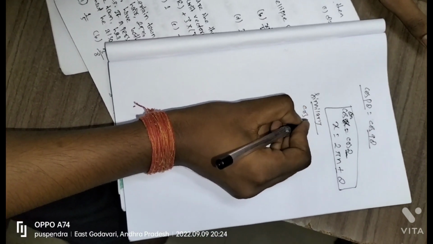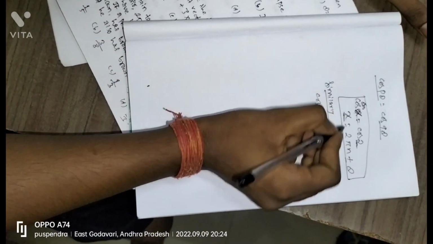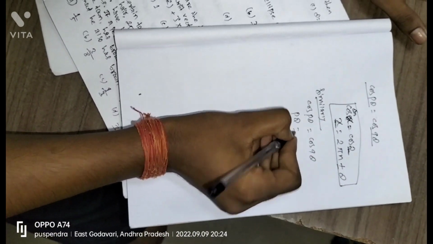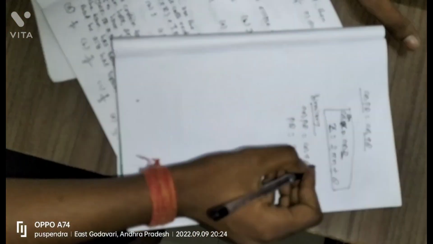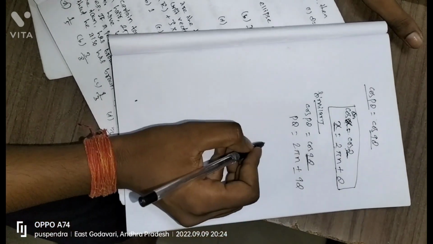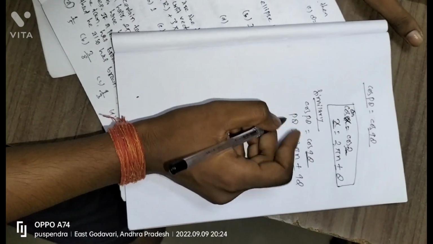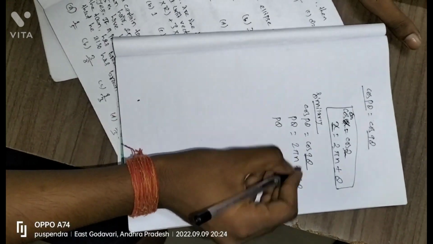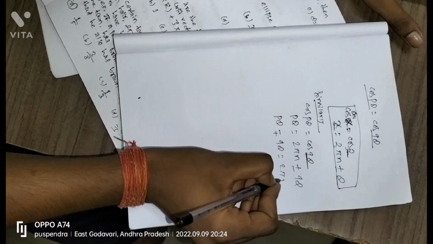Similarly, cos pθ equals cos qθ. Here x means pθ, and 2πn plus minus, here θ means qθ. Okay, what will I do now? I'll keep this thing on this side: pθ minus plus qθ equals 2πn.